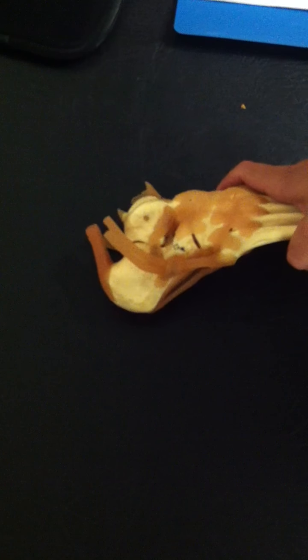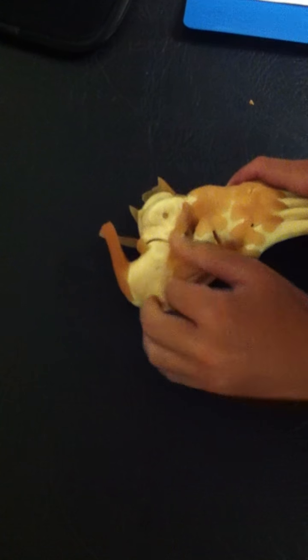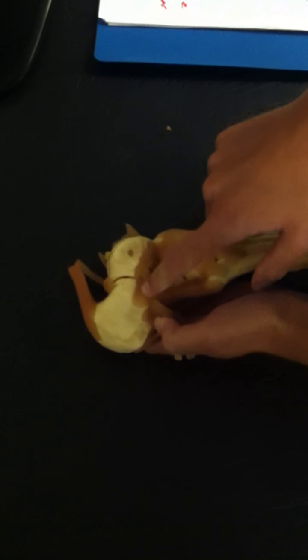Next is your posterior talofibular. It's been broken off on this model, but you can see the end of it right here, and it will strap across like this. Your posterior talofibular goes from the talus to the fibula. Next is your calcaneofibular, which is this one right here. It goes from your calcaneus to your fibula.